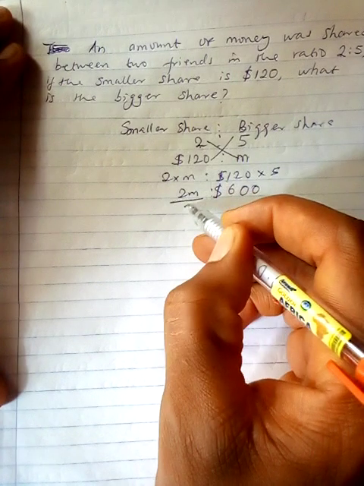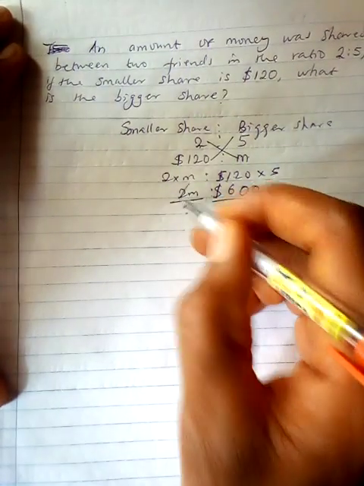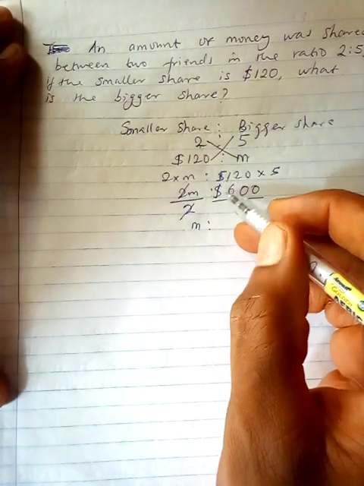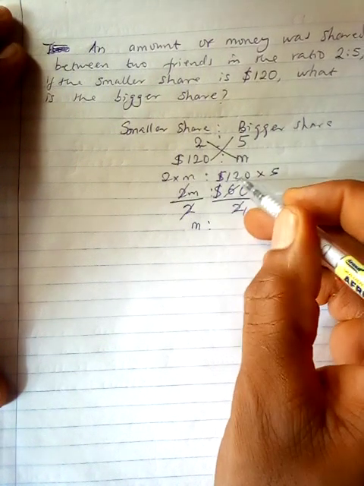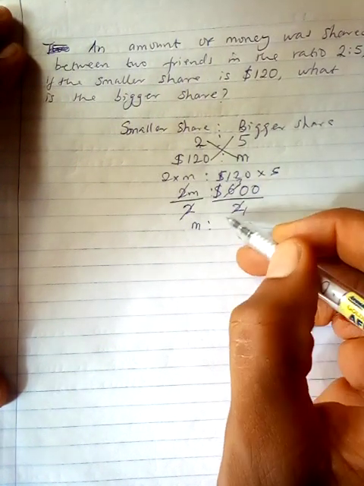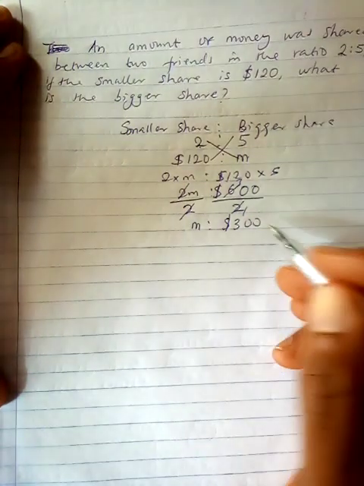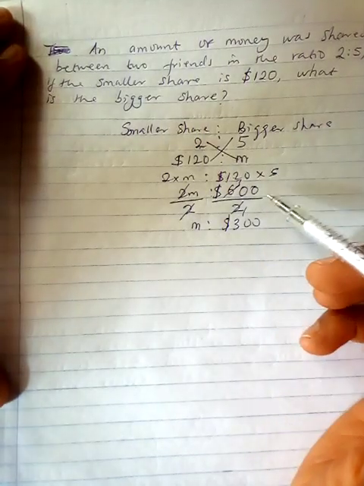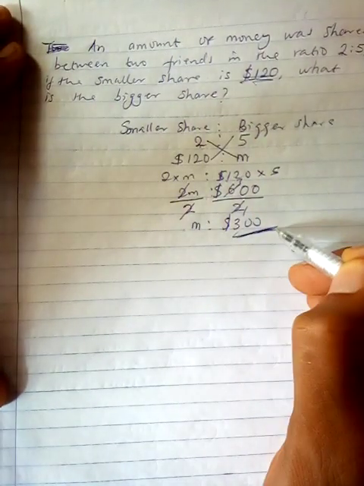You divide both sides by the coefficient of M, which is 2. Divide here by 2 and divide here by 2. So 2 cancels 2, and we are left with M. That means M equals $600 divided by 2. 2 into 6 is 3, so we have $300 as the value of M. And of course, M represents the bigger share. So while the smaller share is $120, the bigger share is $300.